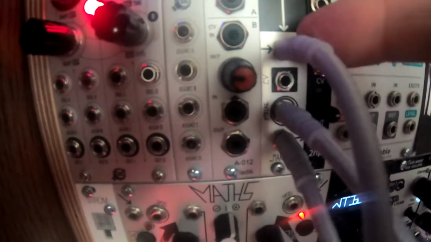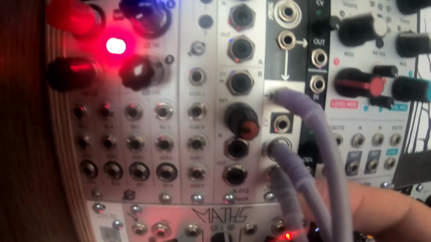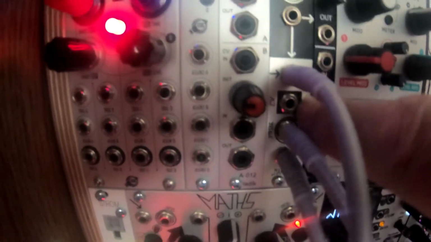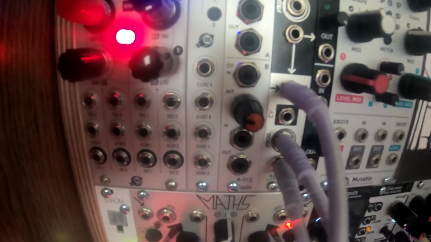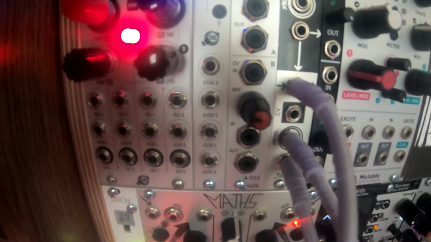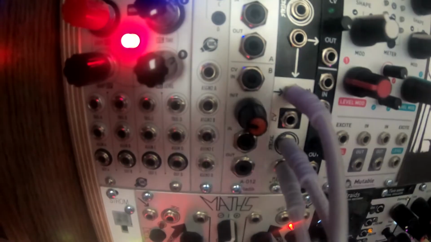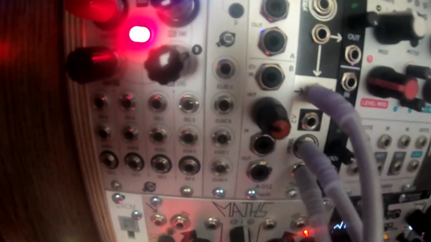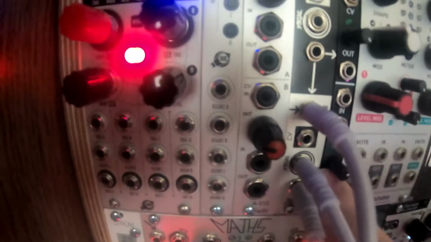There's an input at the top, an output at the bottom. There's one I haven't got connected up, which is CV, control voltage, which allows it to act like a voltage controlled amplifier. You can apply voltages there and it will react to it.